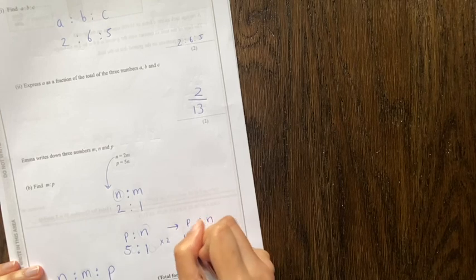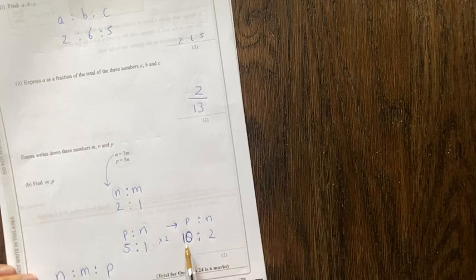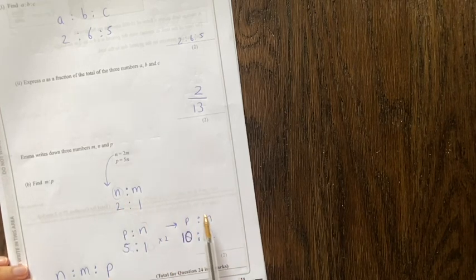Oops, so what have I forgotten to do? I need to times the 5 by 2 as well. So this is 10. So now I've got my number for n the same. n is 2 there and n is 2 there.